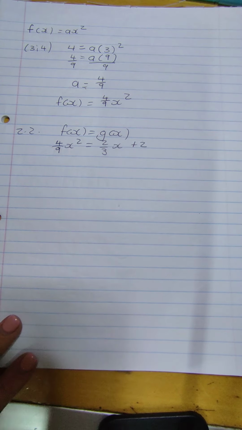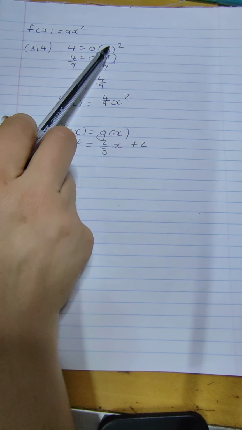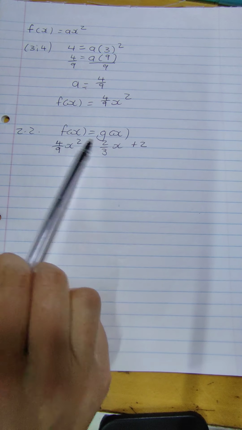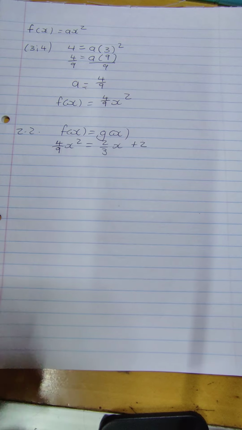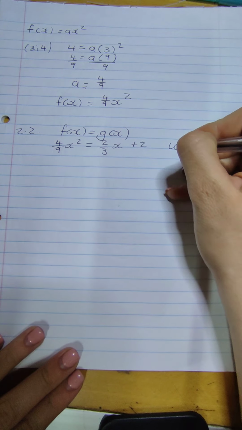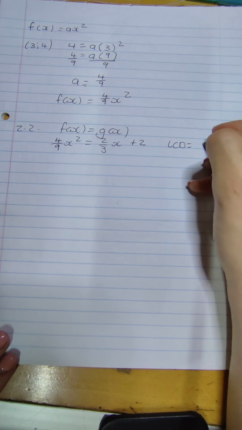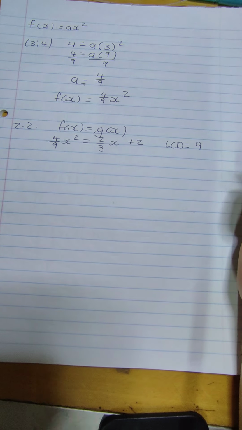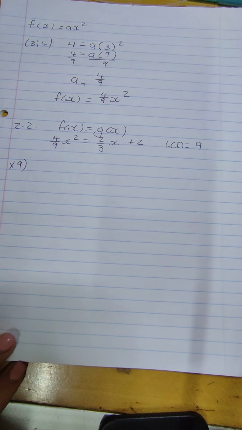This is the equation of a straight line. Okay, now guys, brackets are our friends, so we substitute into a bracket. Fractions are not our friends. We really don't like fractions. So what we have to do is find the LCD, and the LCD in this case is 9. So what do we do if we have a fraction in an equation? We have to times by the LCD, which is 9.